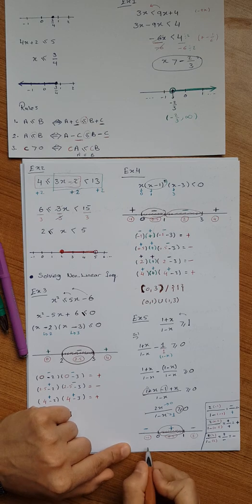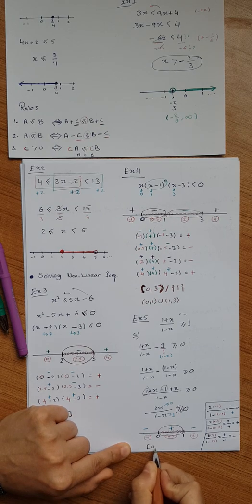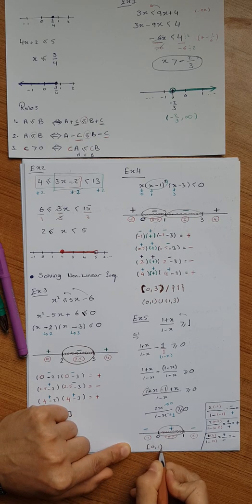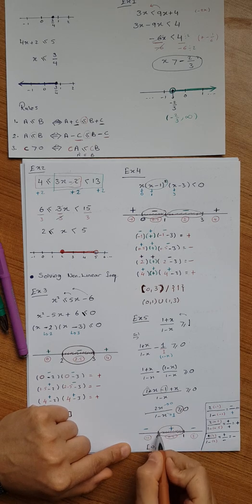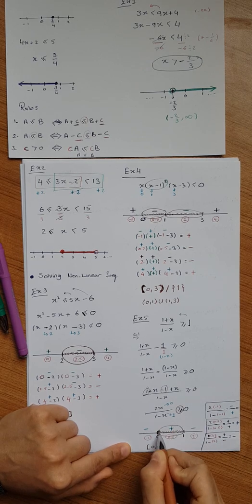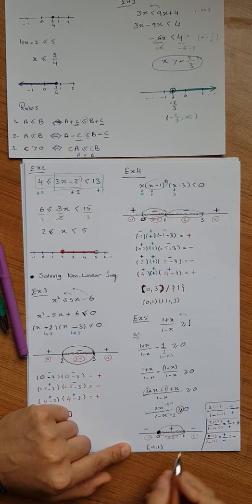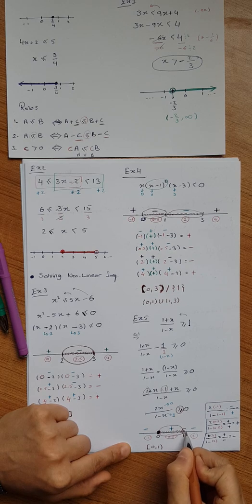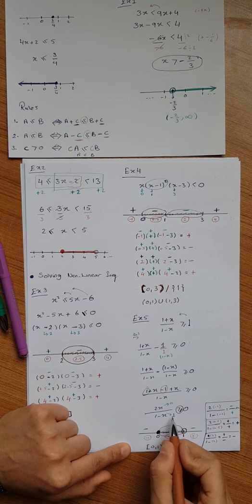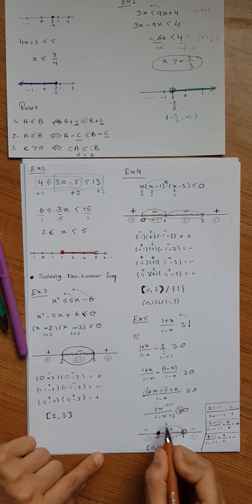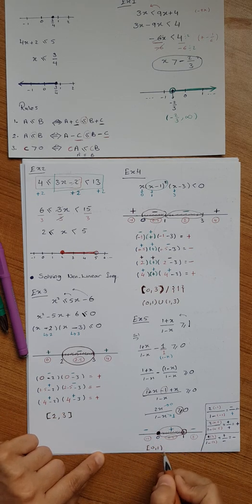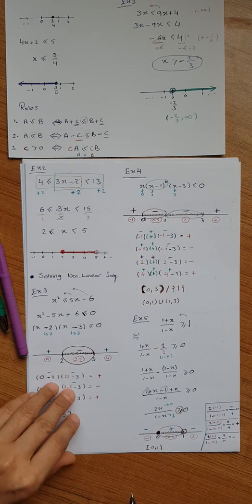How do we write it? We write it as 0 to 1. 0 is included because it comes from the numerator and we have the equal sign here, so we fill it in. But 1 is not included, so we leave it empty. Why? Although we have the equal sign here, it is in the denominator. If you put 1 here, it makes the expression undefined. That's why we leave 1 open here.